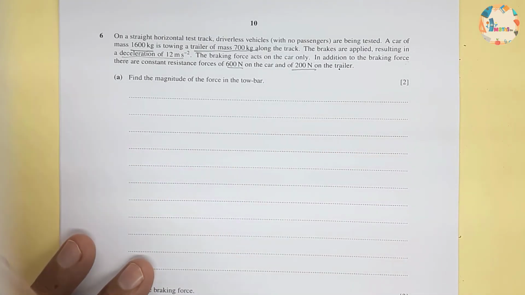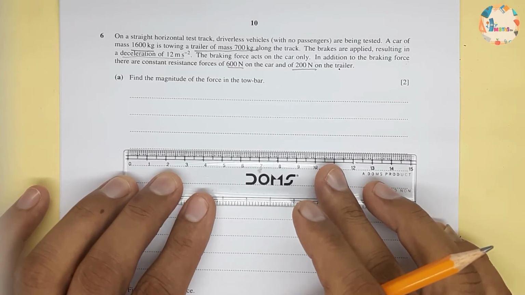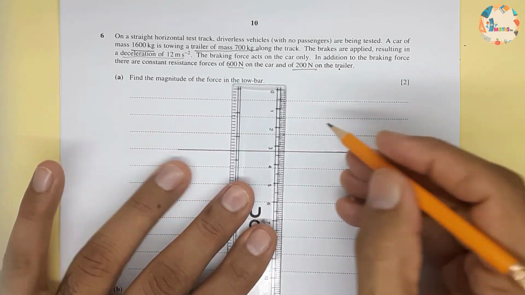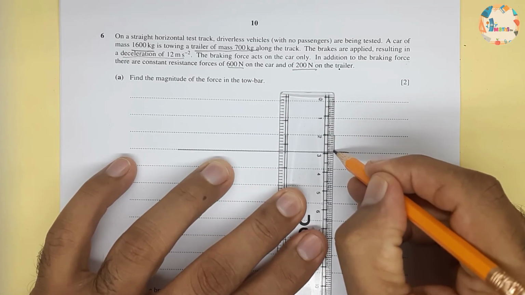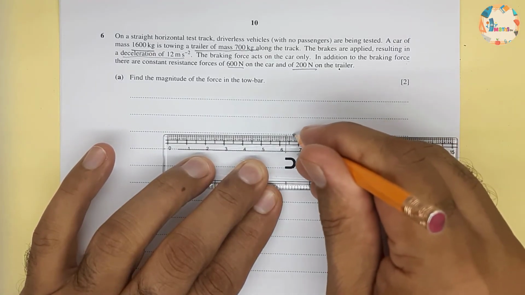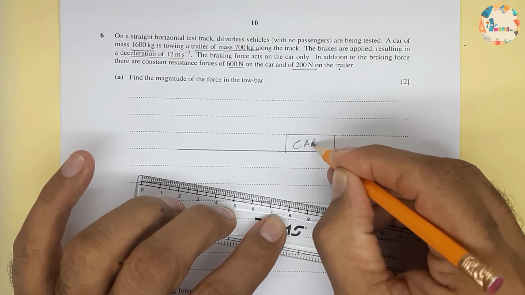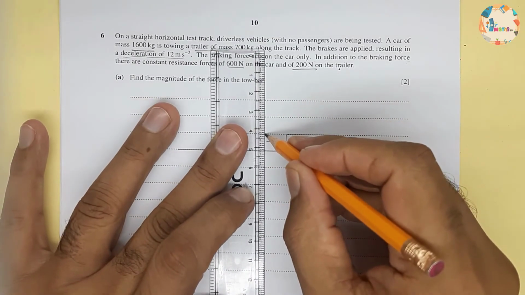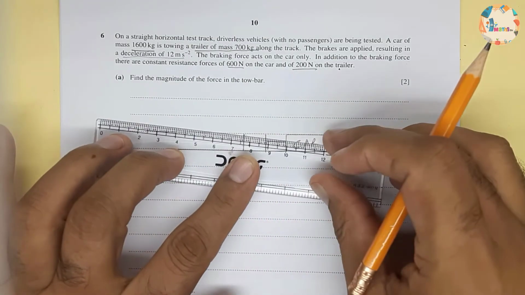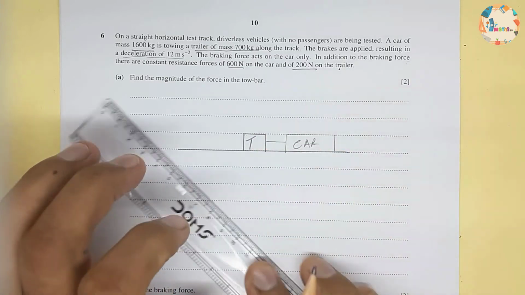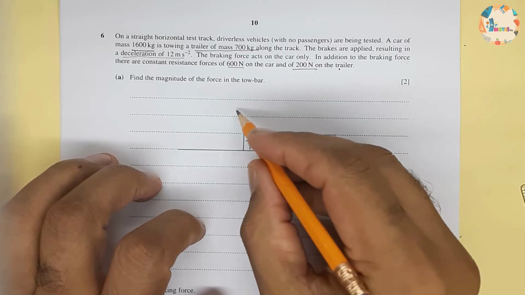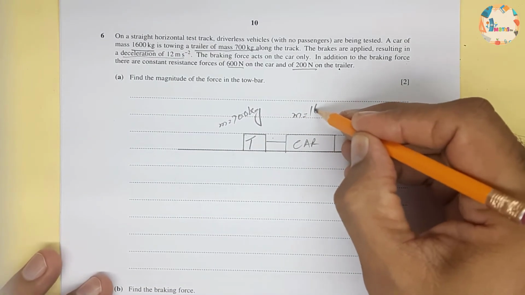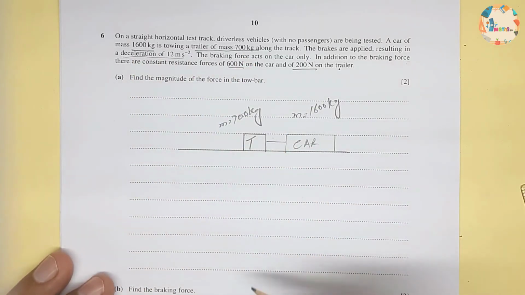So we can draw a simple drawing for that one. This will be the horizontal track, and first I will indicate the car over here. This is the car, and this is towed with a trailer. This is a smaller drawing for the trailer. This is the indication for the trailer, and this has mass m of 700 kg, and this has mass of 1600 kg. This is all the information provided in the question.